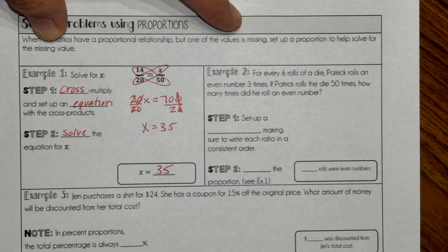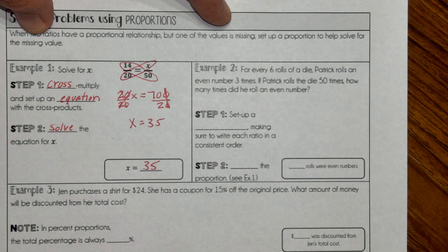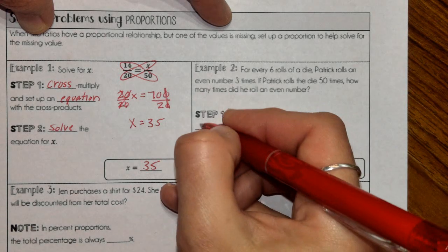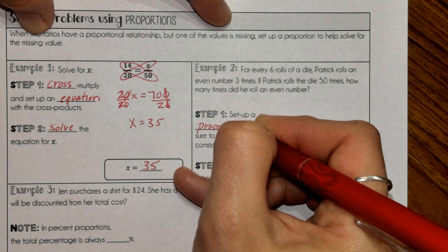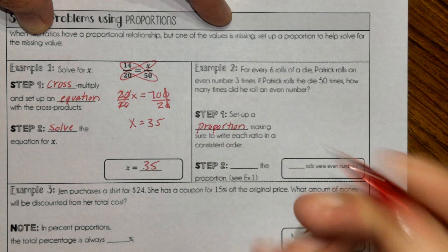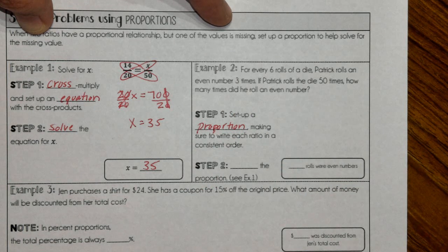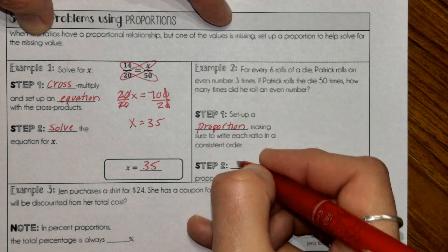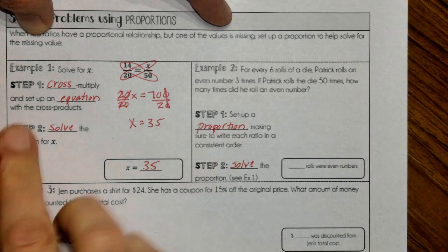So example 2, we have a word problem. We need to set up a proportion, making sure to write each ratio in consistent order. We have to keep things in the correct places. Step 2 is we are going to solve the proportion, just like we did for number 1 over here.